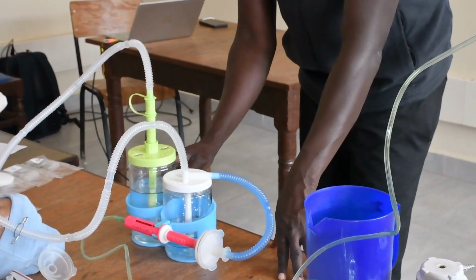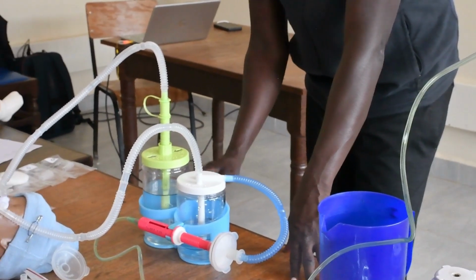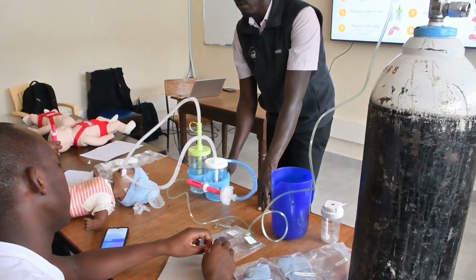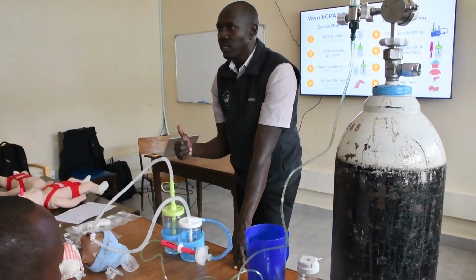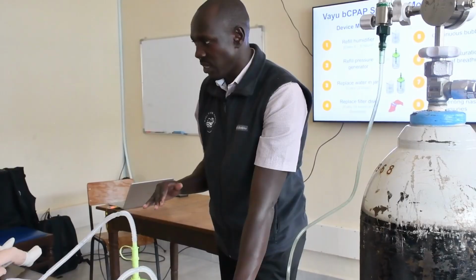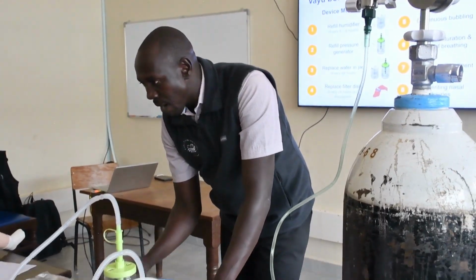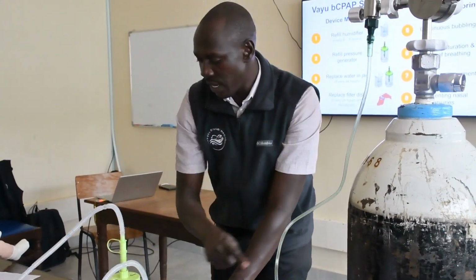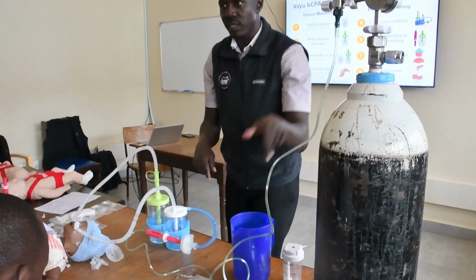Bubbling should be appropriate, continuous bubbling. It should not be intermittent. It should not be vigorous. It should continuously bubble. So this is the device monitoring.